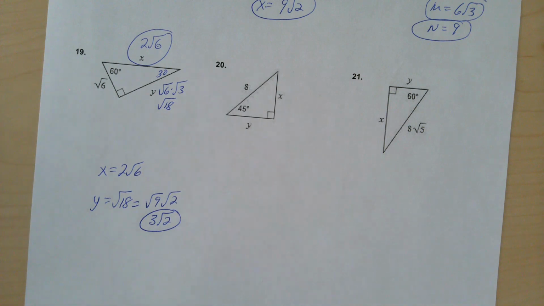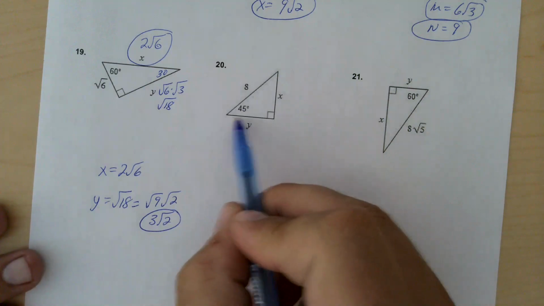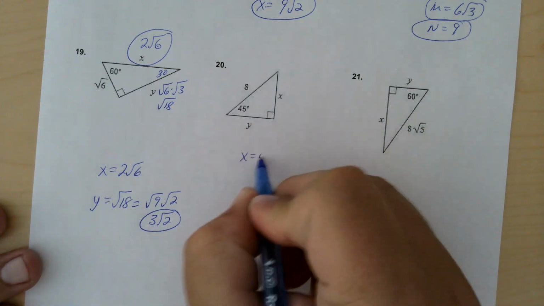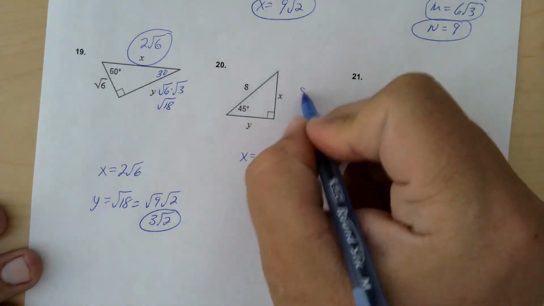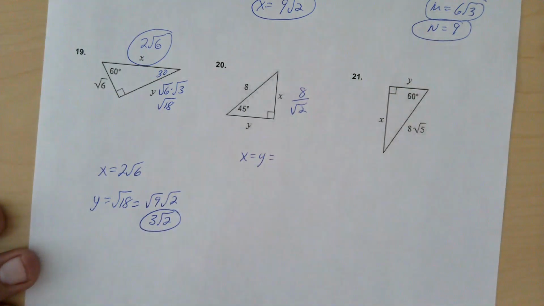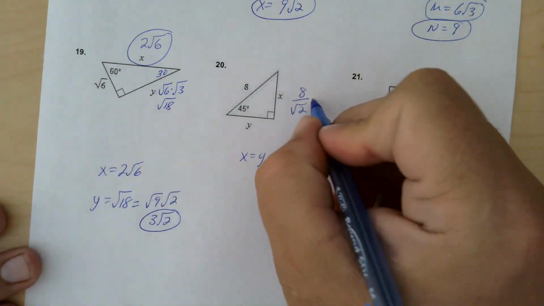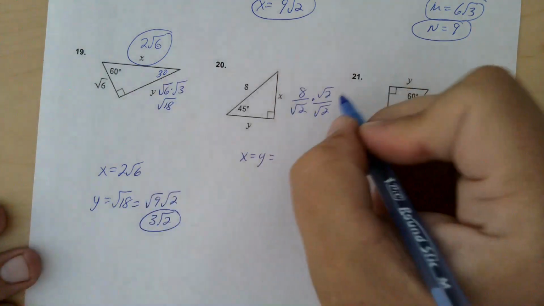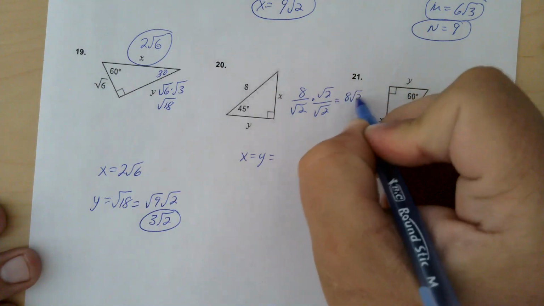Okay? So now here is where we will need to divide. Okay? I am finding legs. Both x and y are the same, so x equals y. So it's our job to take 8 and divide it by root 2. And I would want you to clean it up. So you multiply both top and bottom by root 2. You have 8 root 2 up top.